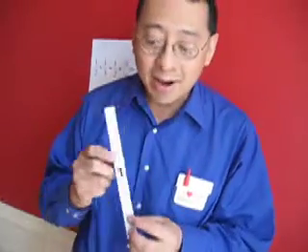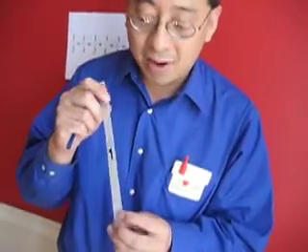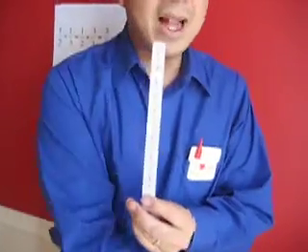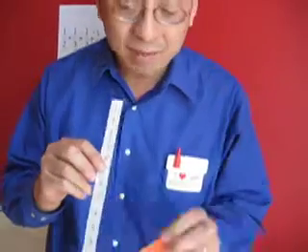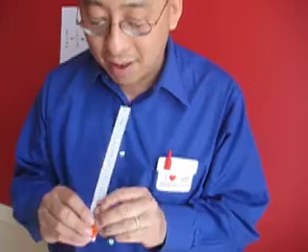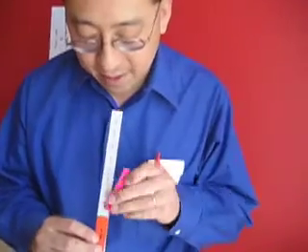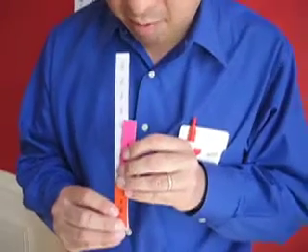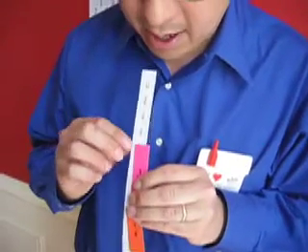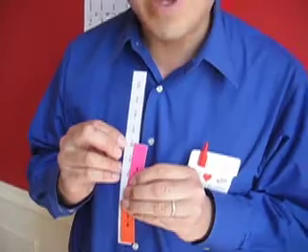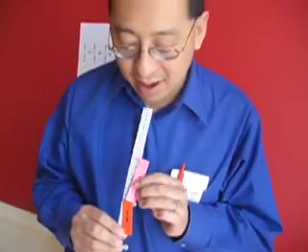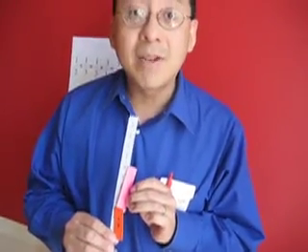Now, I can even use these FracBars as a fraction calculator. I take the one piece that represents the whole, I turn it over, and let's suppose I want to add 1/4 plus 1/3. I take 1/4, and I add 1/3 to it, and what do I get? I get an answer of 7/12. So I can see that 1/4 plus 1/3 is equal to 7/12.